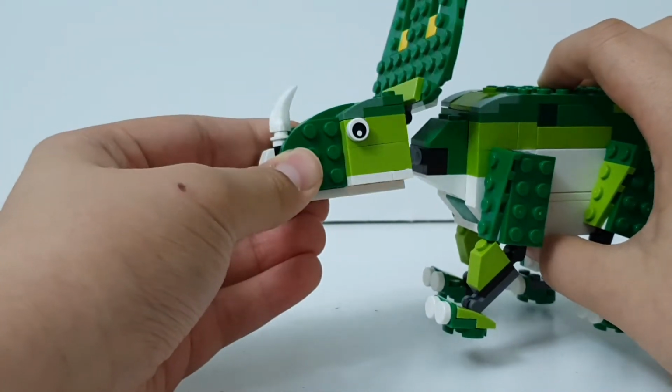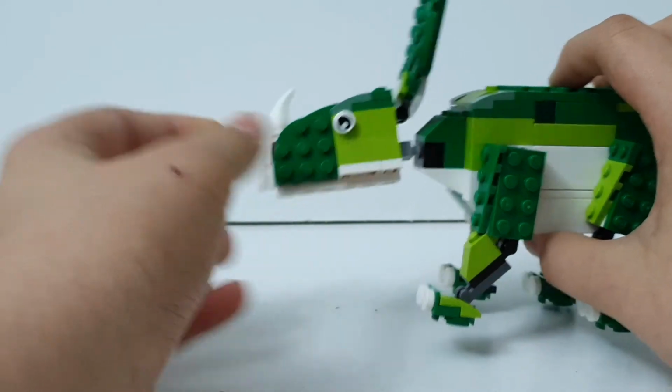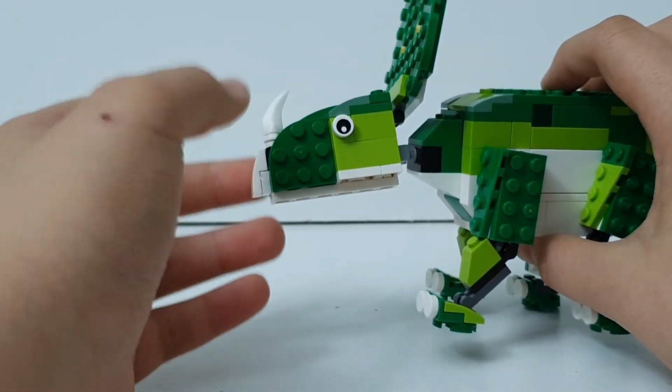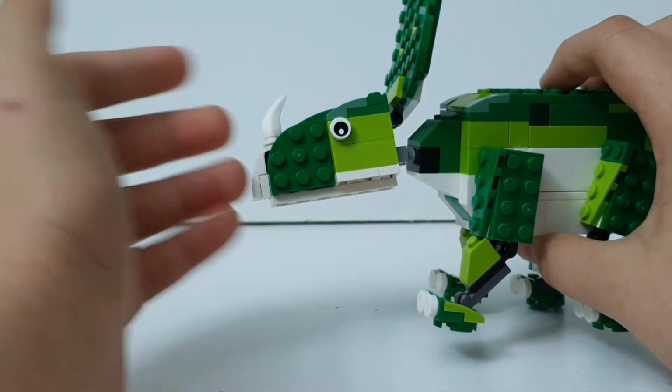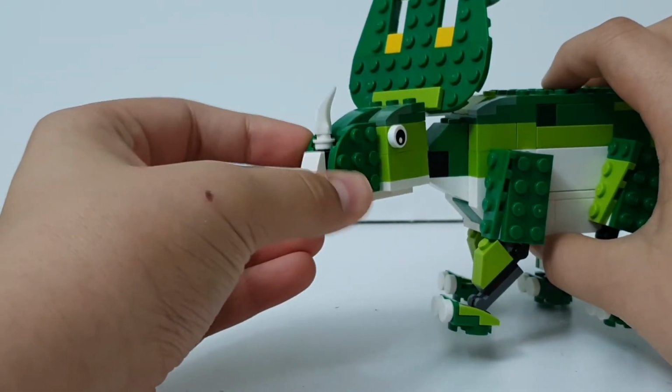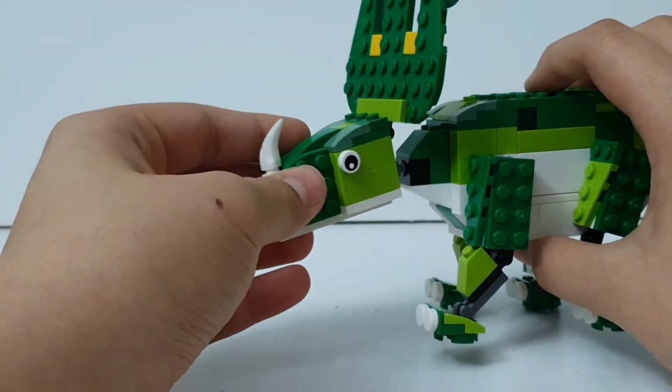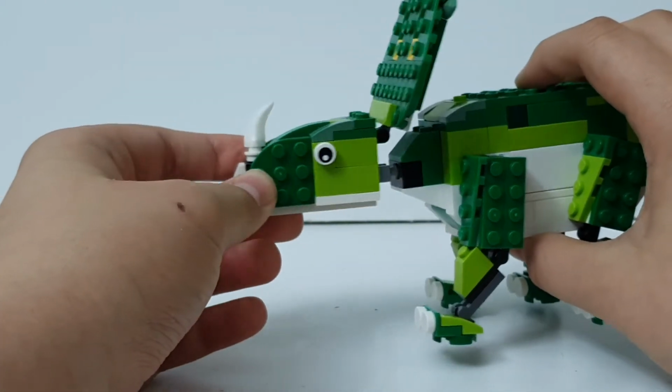The face looks much better. It has an eye, a LEGO creator or classic eye, whatever you want to call it. It gives it much more character, and I think the head might also be a little bit bigger.